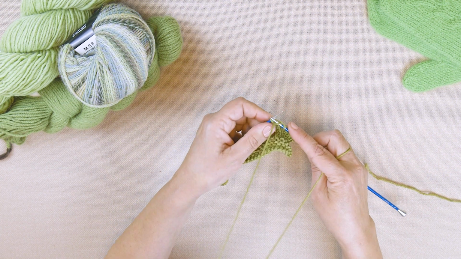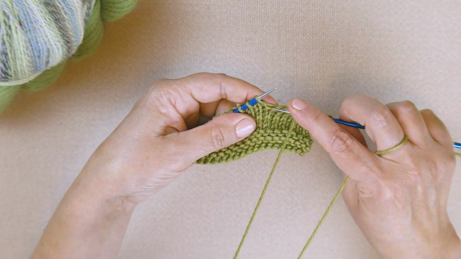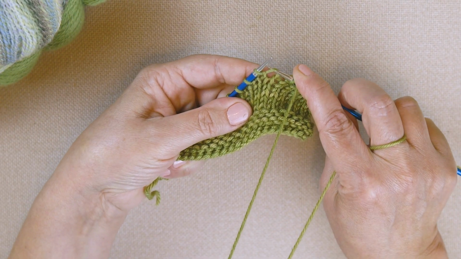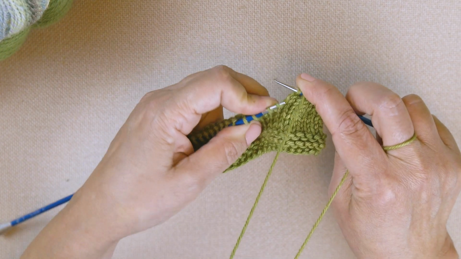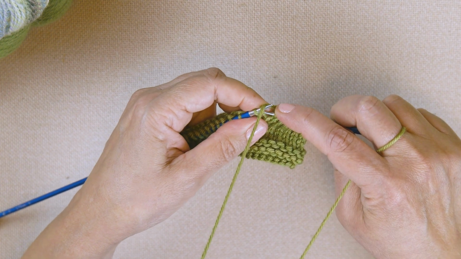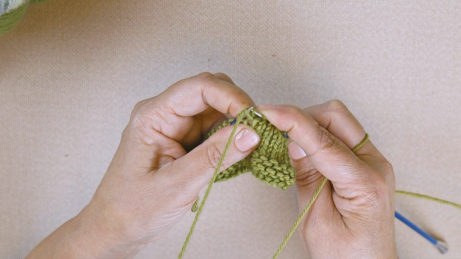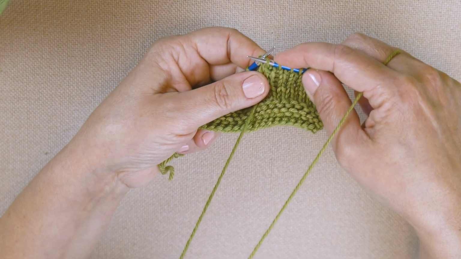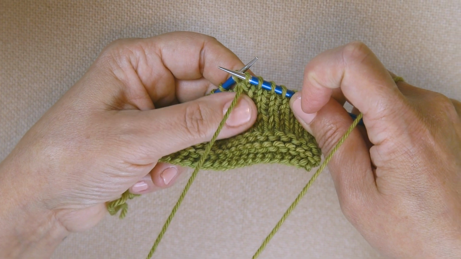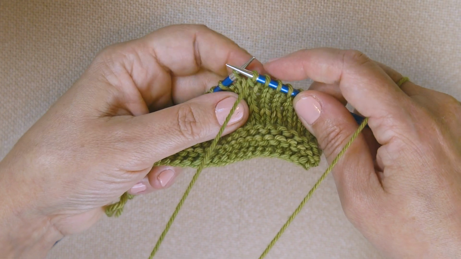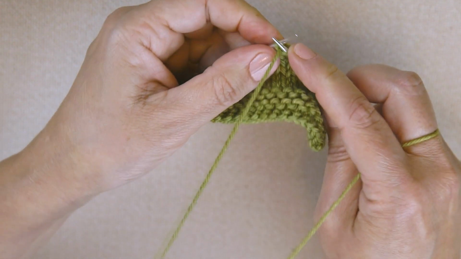I'm gonna knit a couple of stitches, and then I'm gonna stop and pick up the strand in between the two stitches, and I'm gonna put on the left hand needle, and I'm gonna work and knit through the back loop by twisting that strand. See, the leg that crossed in front is the left leg, so that's increased to the left. Now I'm going to knit some more.